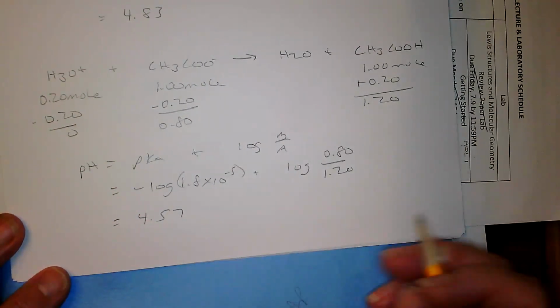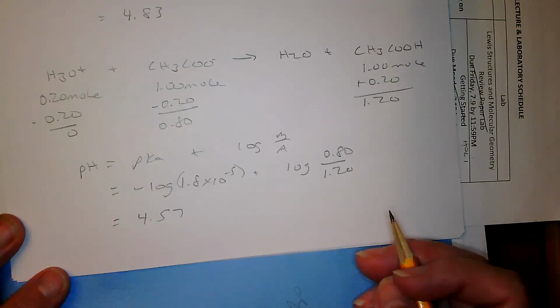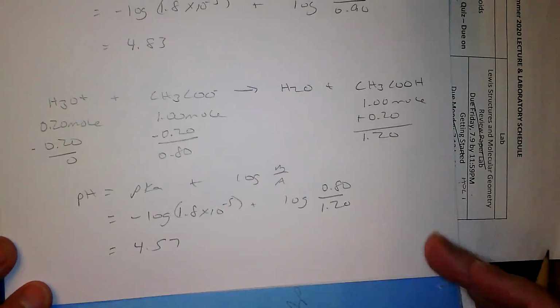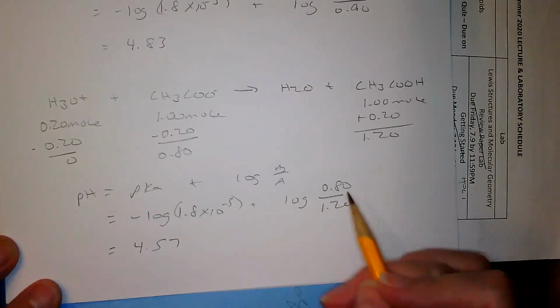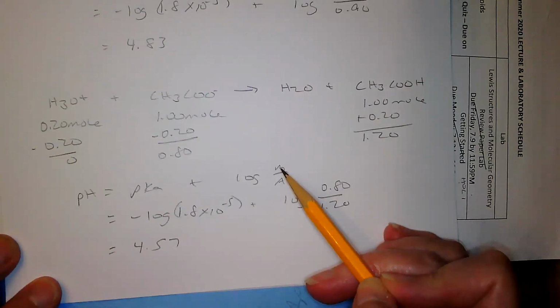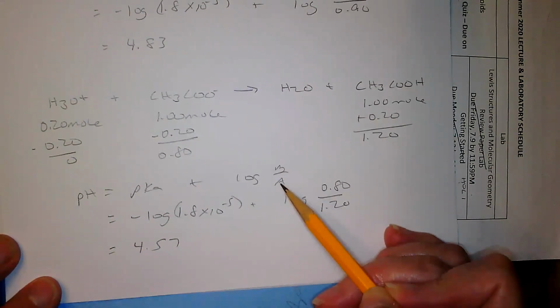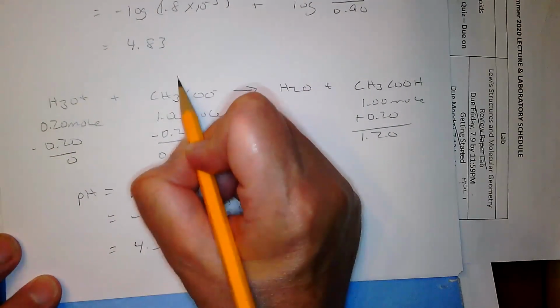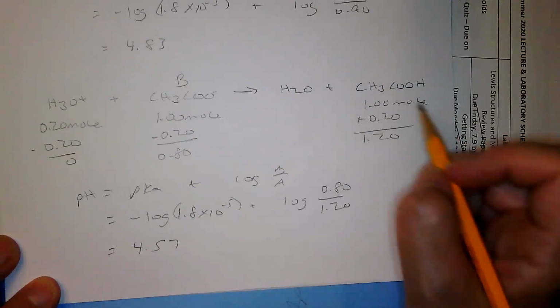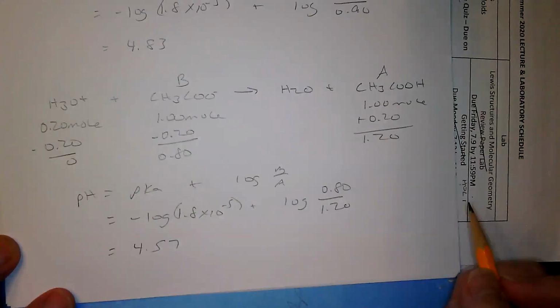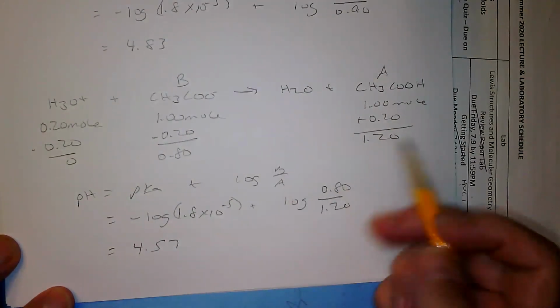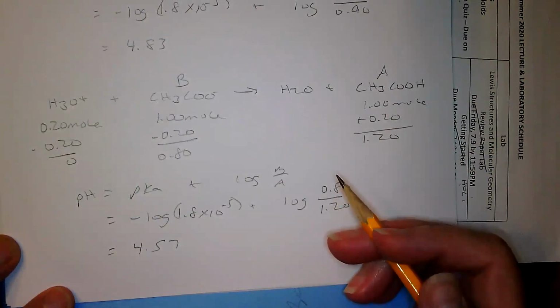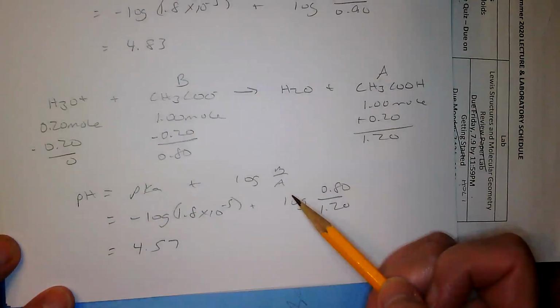but it's only 4.57. Why is the 0.80 on top of the log function here? Okay, yes. Because it's always going to be the base over the acid. The acetate is the base. The acetic acid is the acid. So it's always going to be base over acid. It's not like product over reactant. It's base over acid.